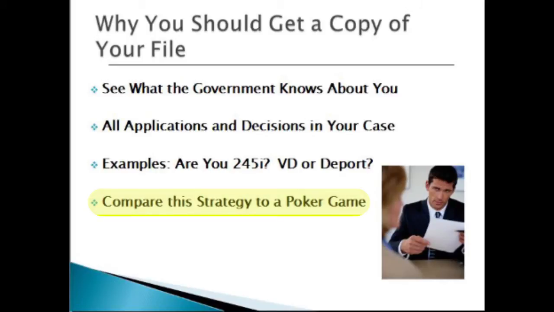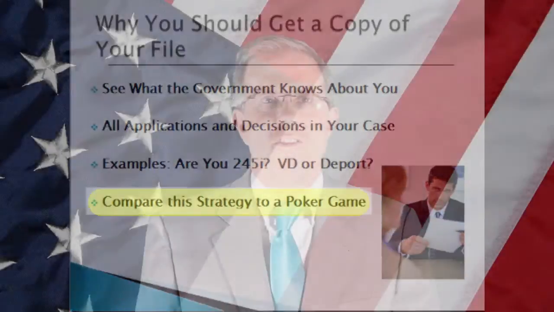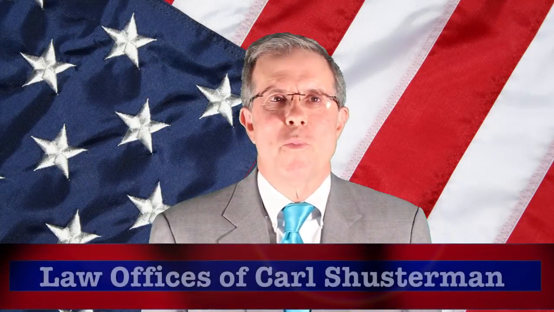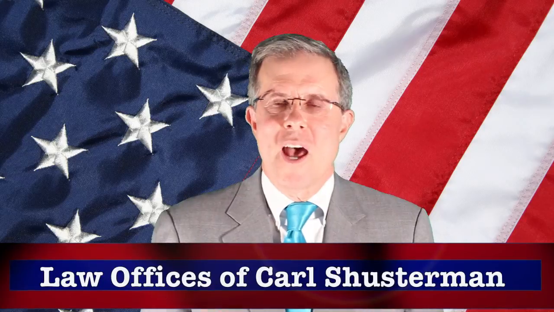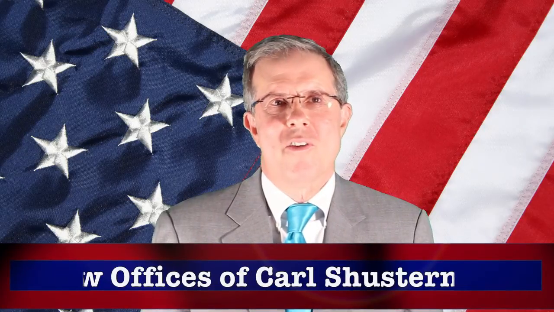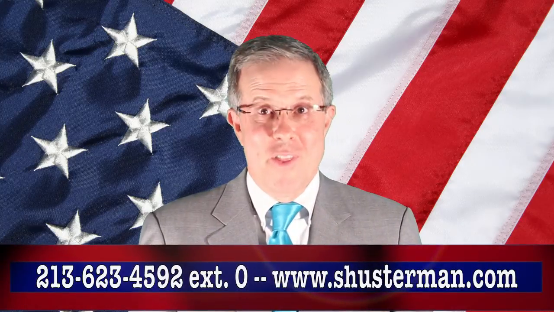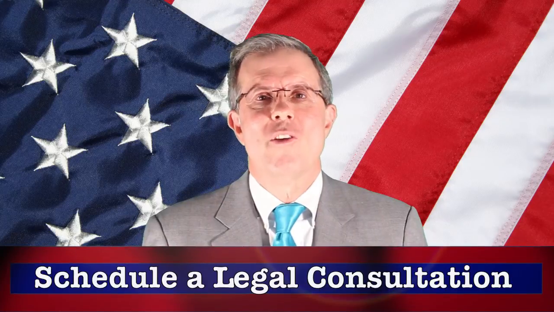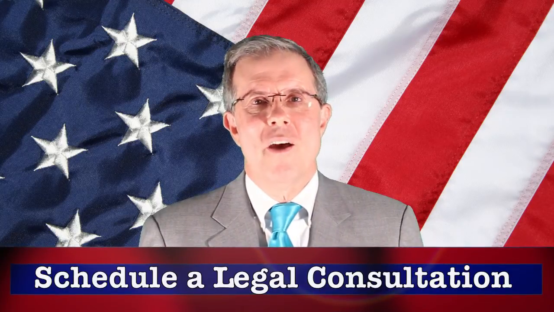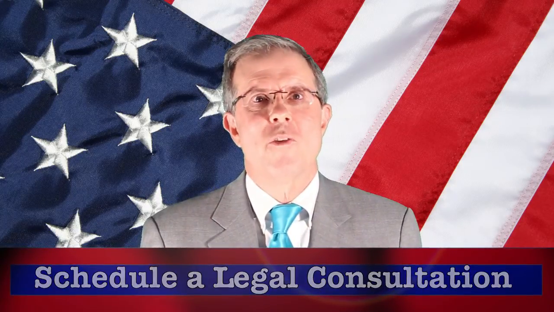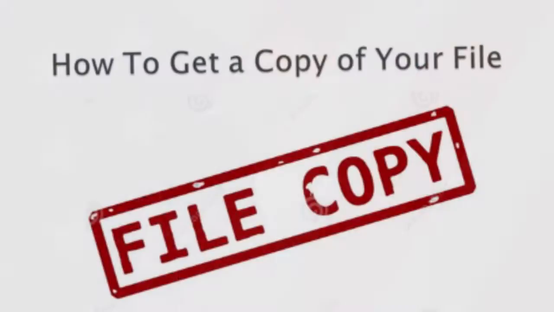Imagine you're in a poker game and you have a couple of jacks and a couple tens and you're thinking, wow, this is pretty good. It's not the best, but it's pretty good cards. Should I bet $1 or should I bet $100? And there's really no way to know. But in the immigration law field, there is a way to know. You can see your opponent's cards by getting a copy of your file. And we do this about 100 times a year, and we find it's very, very effective.